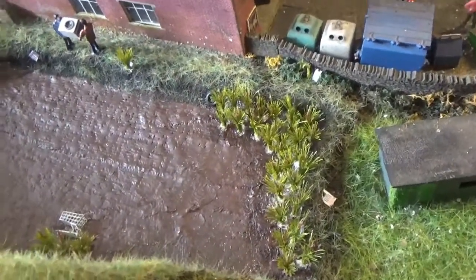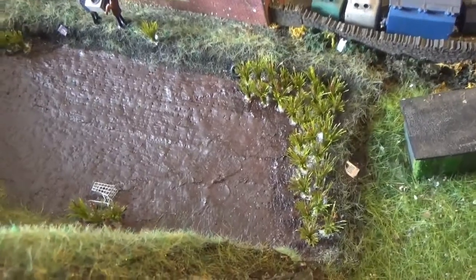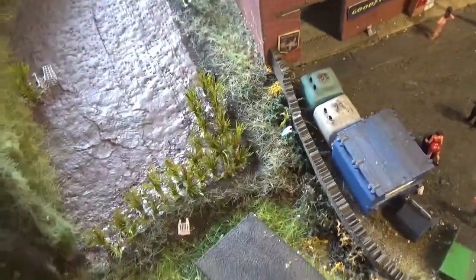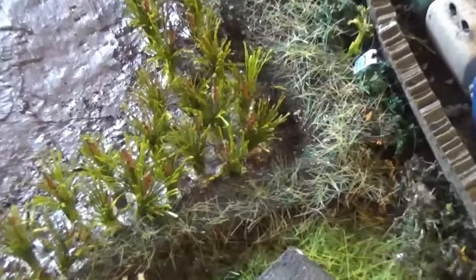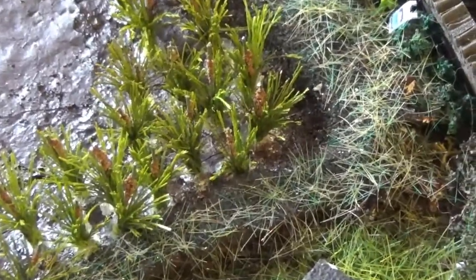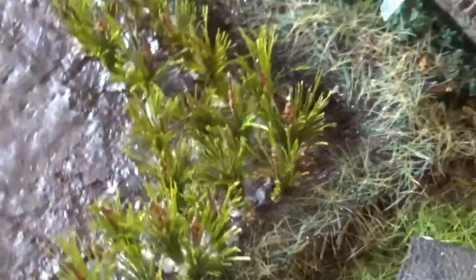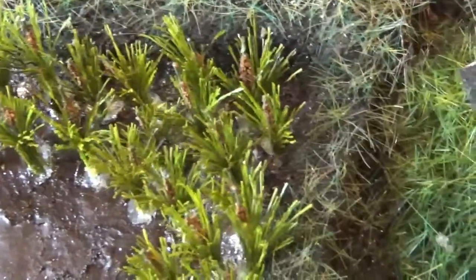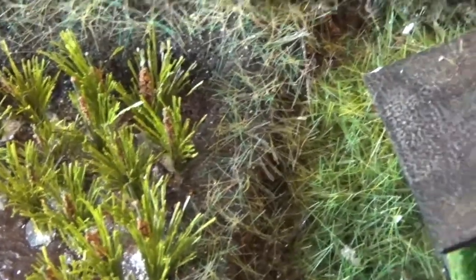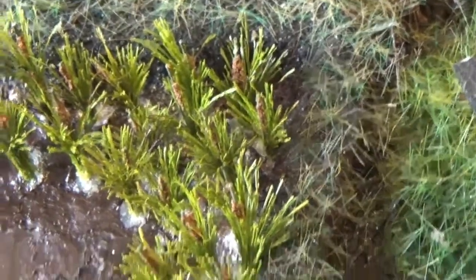So that's what I've replicated here. I have, however, kept a slight gap in between those there, and that's just so that you can actually see the edge of the pool on that bank just there.